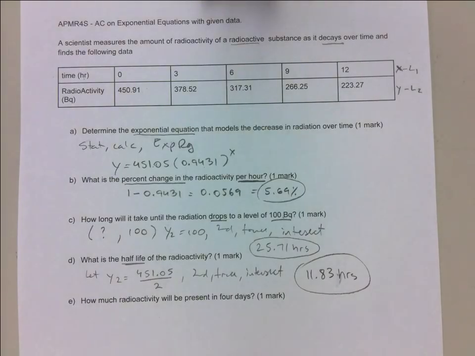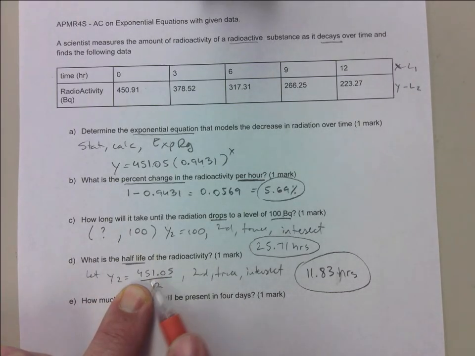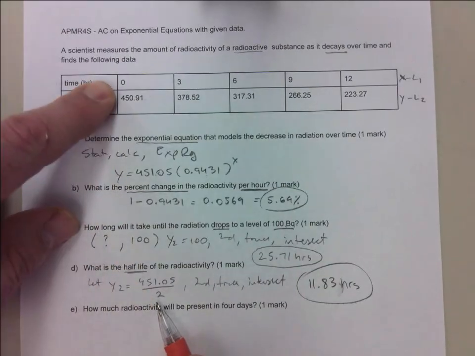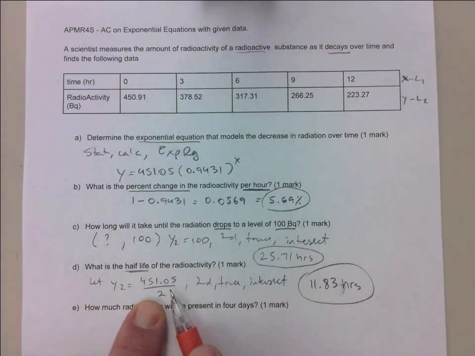Yes? I got 11.8. Did you use this number and split this in half, or did you use the 450 and split that in half? Like as your Y2? Oh, I think I used the 450. Okay, so that's fine. Yeah.